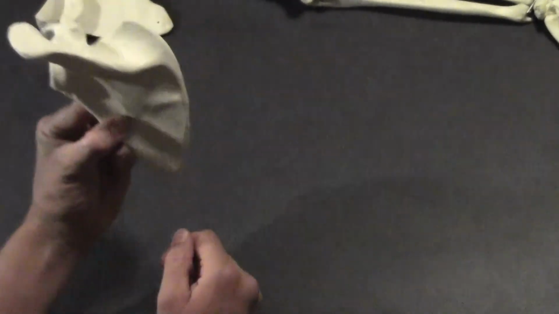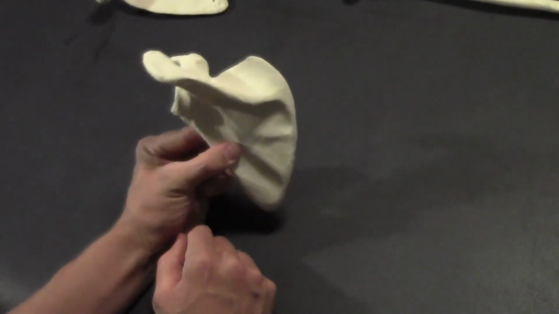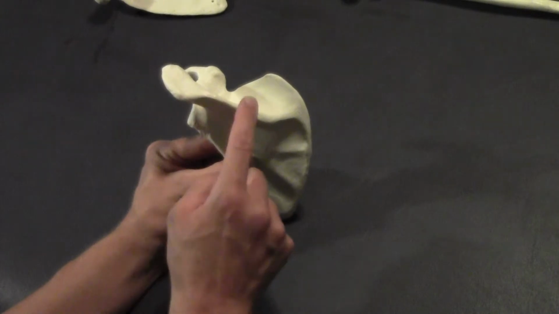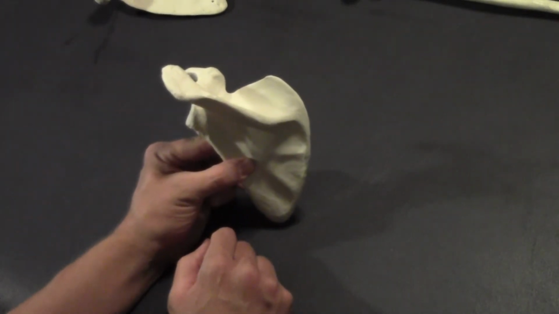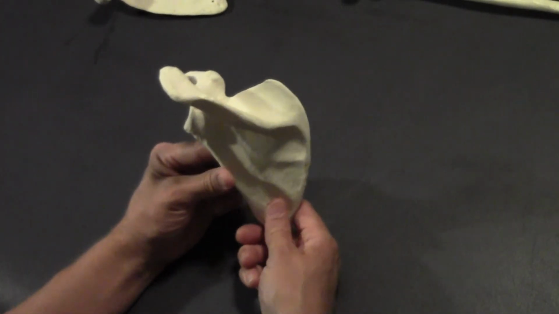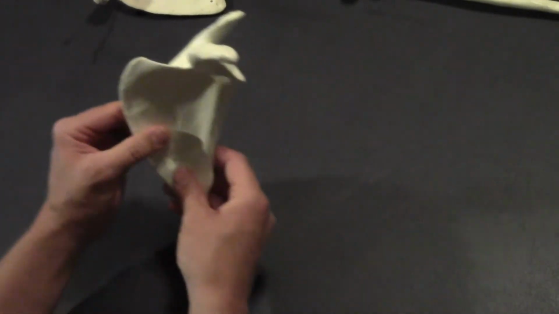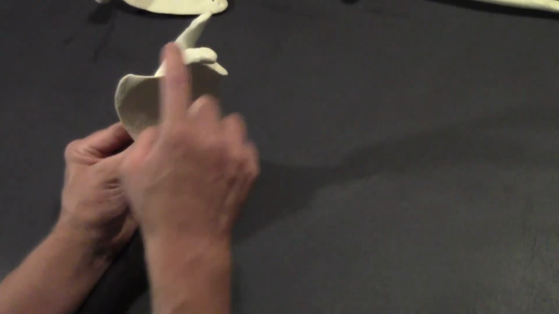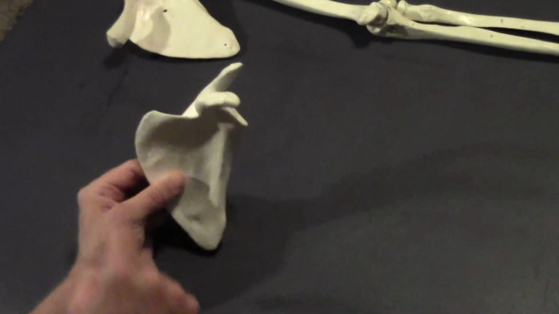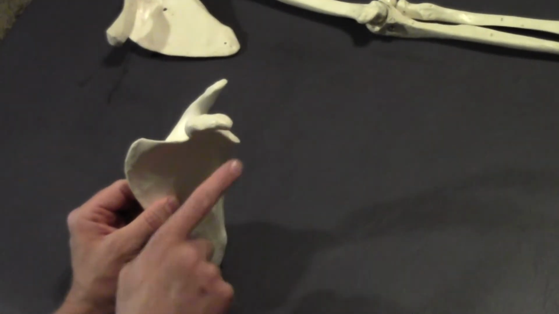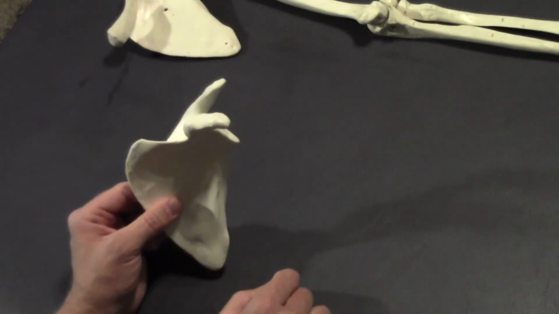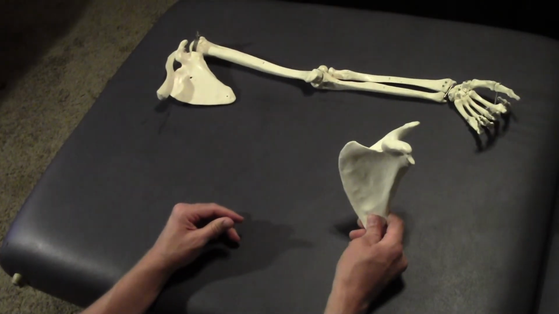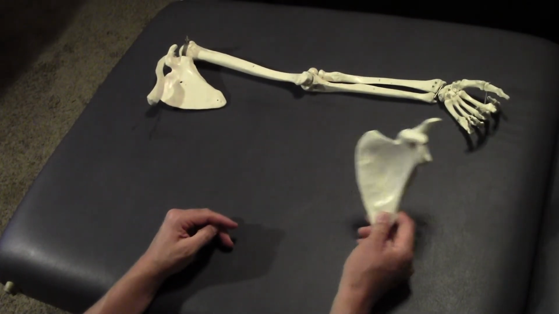I could put the glenoid lateral and try to convince myself this is a right. But that spine of the scapula being anterior proves I'm wrong and makes me start over. Okay, I could try to convince myself that this is right by lining up the spine posterior and superior, but if the glenoid is facing medial, I know I'm wrong. And so this would mean this has to be a left shoulder or a left scapula.